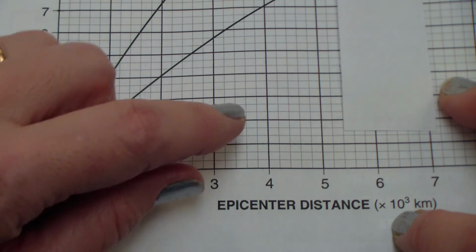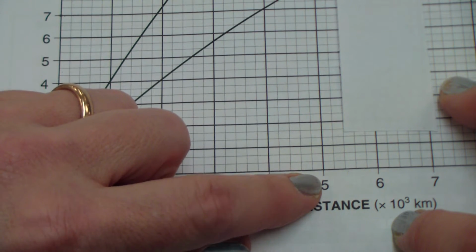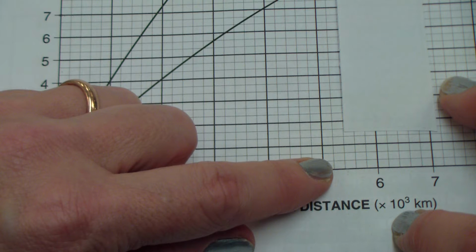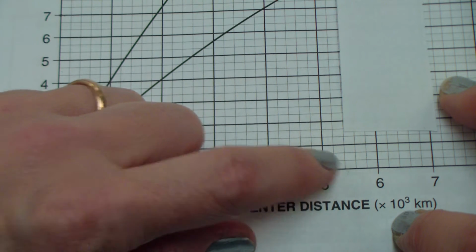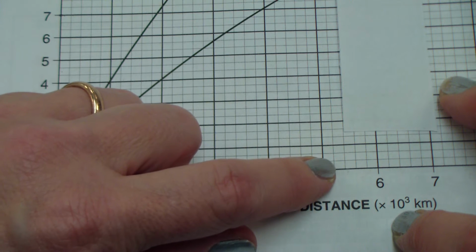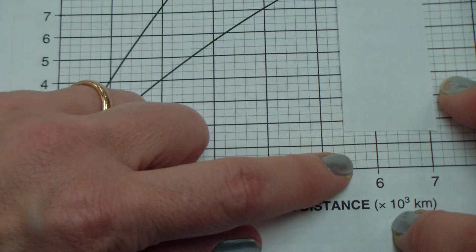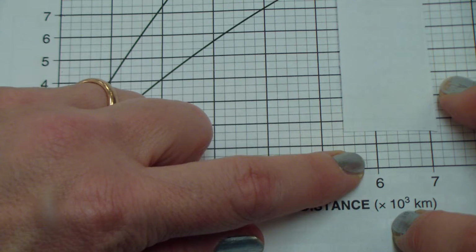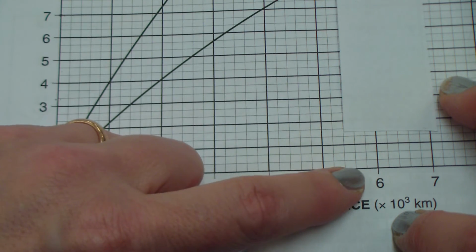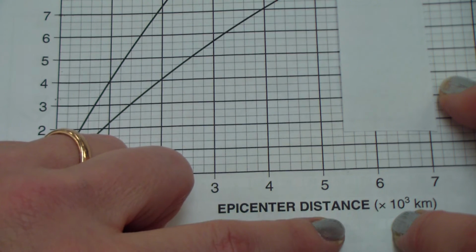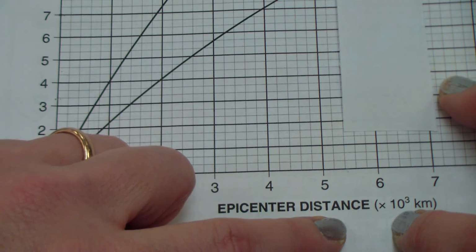And so if that's 5,000 kilometers, then this is 5,200, 5,400, 5,600, 5,800, 6,000. Remember, these are each going by 200 kilometers. You should have that written down here if this is your own BFF. All right.